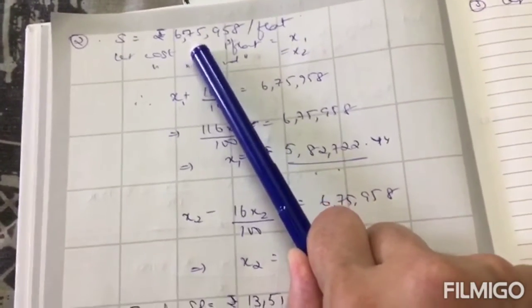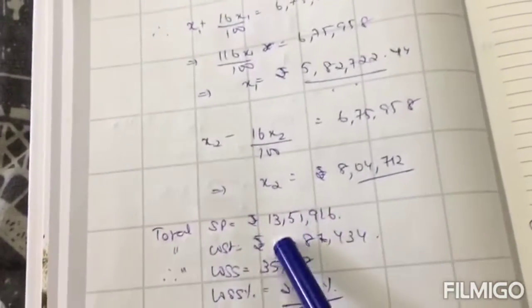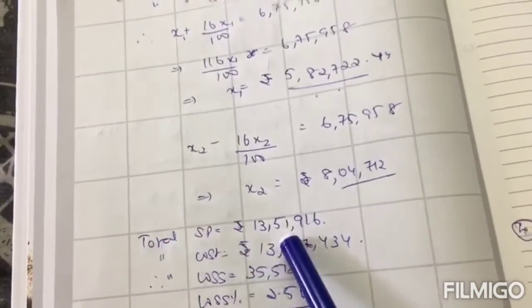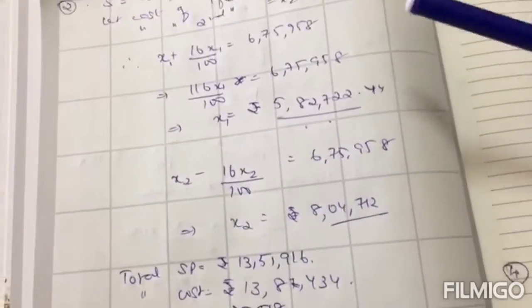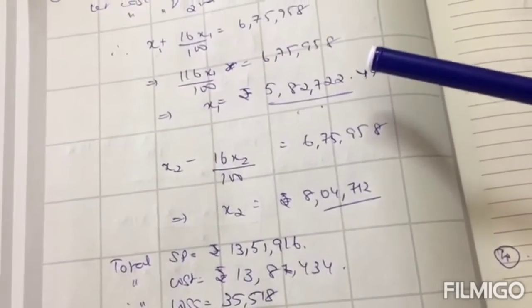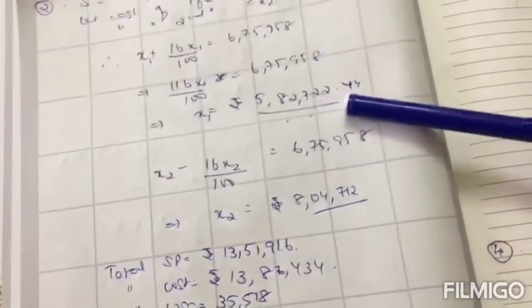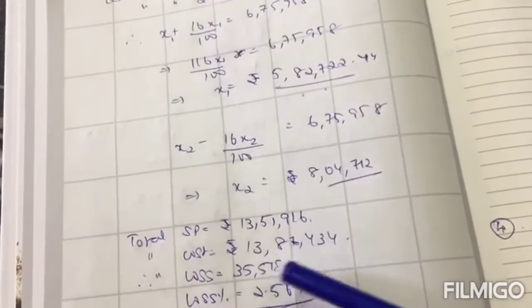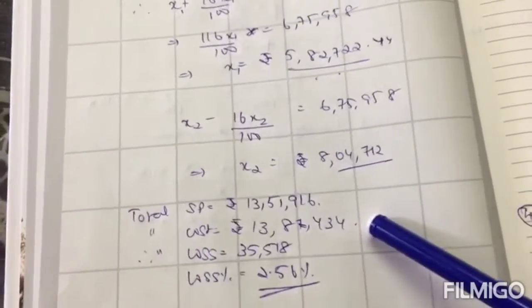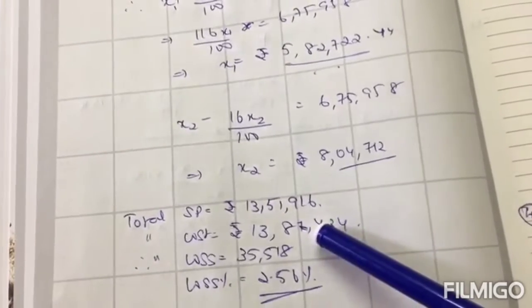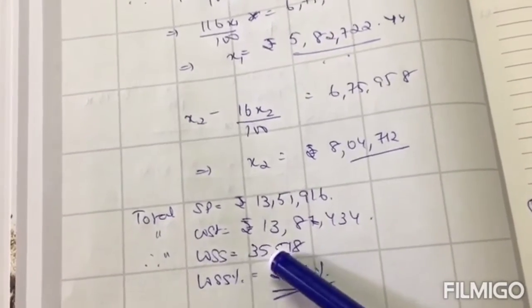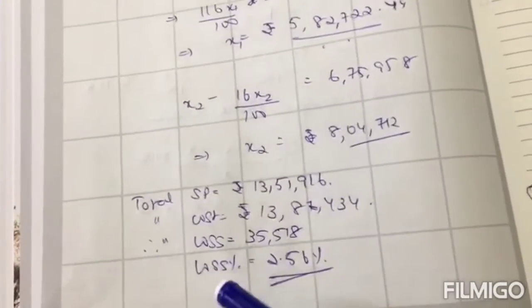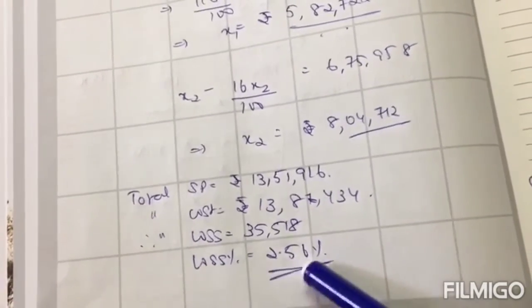So 6,75,958 multiplied by 2 gives me 13,51,916. Total cost is nothing but the sum of X1 and X2, which is 13,87,434. So we see that the cost is greater than the selling price. So that means it is a loss of 35,518, which is 2.56%.